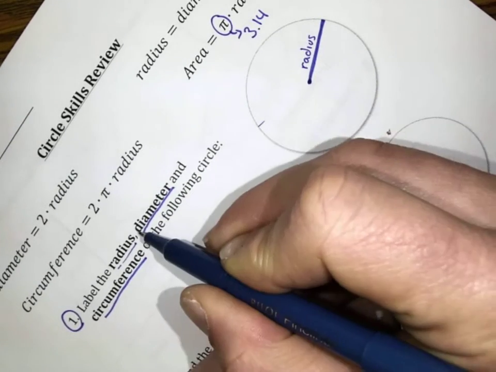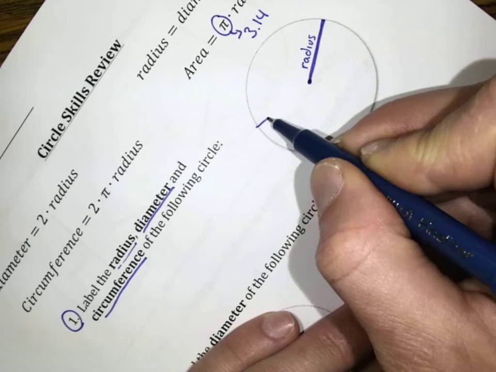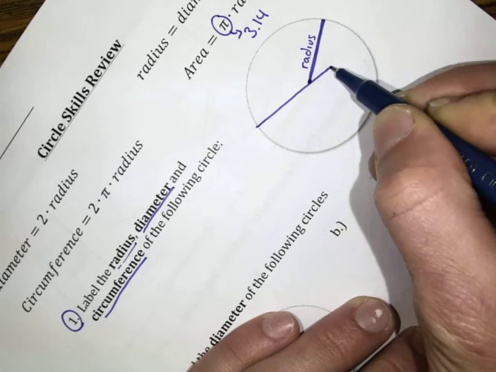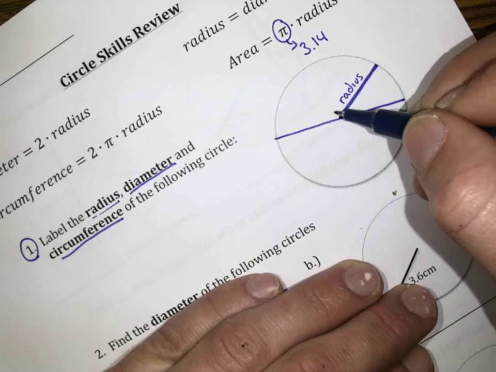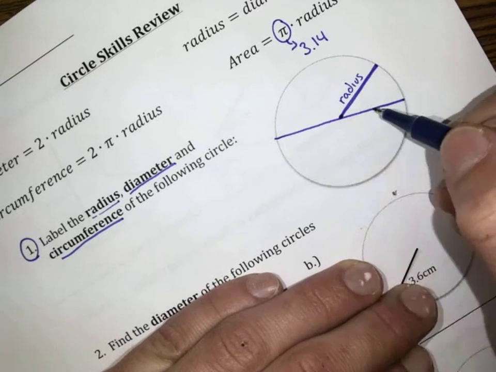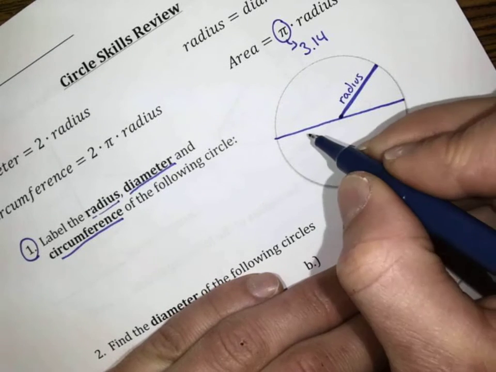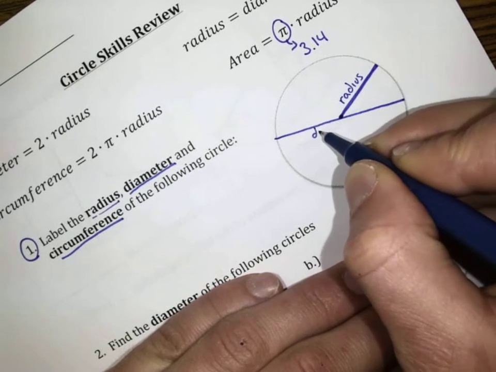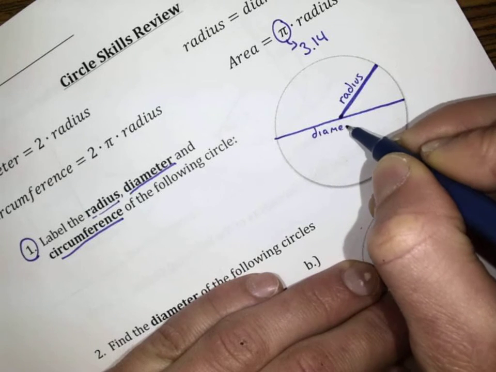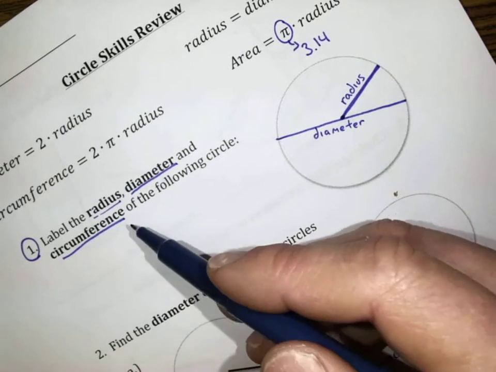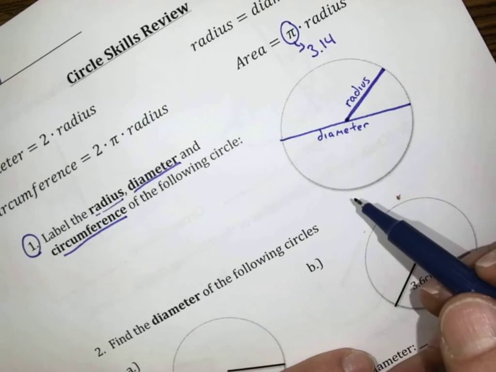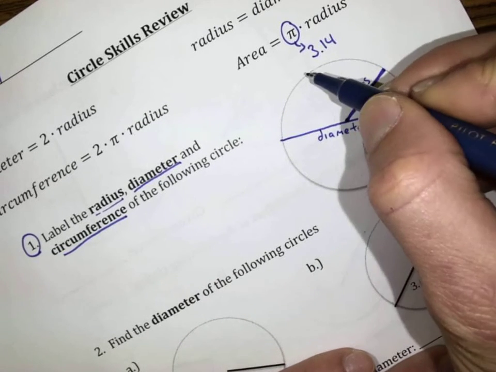All right, next we'll do a diameter. So diameters go all the way across a circle. And again, just like the radius, that could have been drawn in any which way. The direction and specific angle that I drew that diameter is actually irrelevant. I'm going to label this diameter. And then the circumference, the distance all the way around a circle. There's a couple of ways to do that.